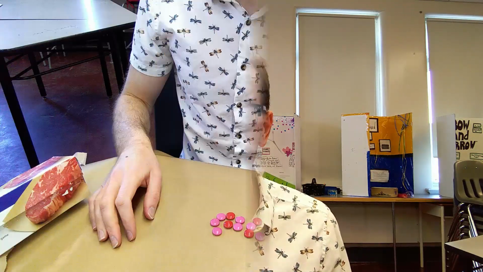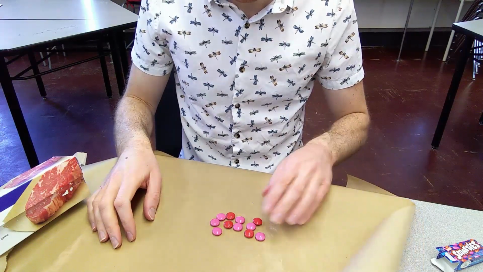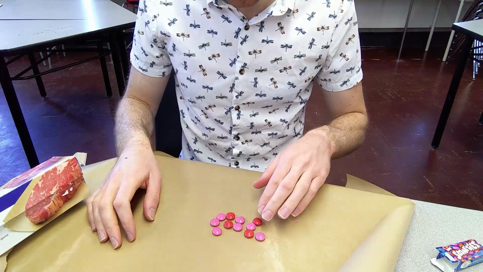So open up the box. Smarties. I'm going to dump them on the table and let's see what colors we get. Oh, it's mostly pink and red. I'm going to move the camera down and we'll see what we've got. Okay, so it looks like we have pink and red Smarties.